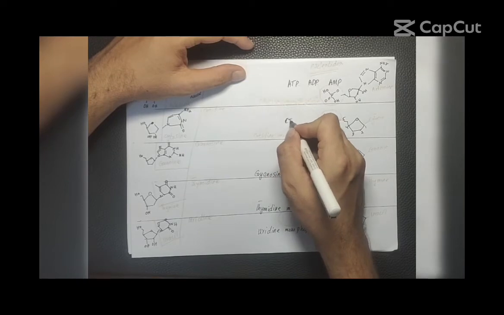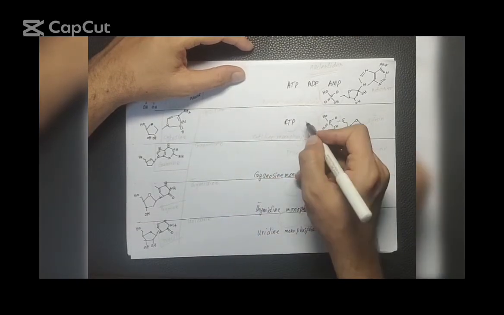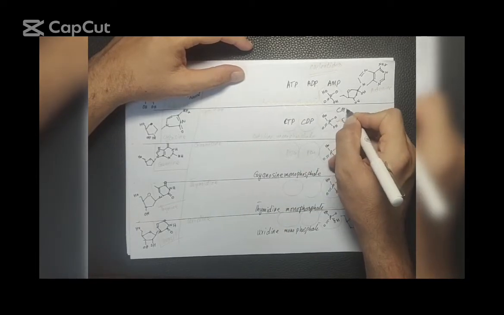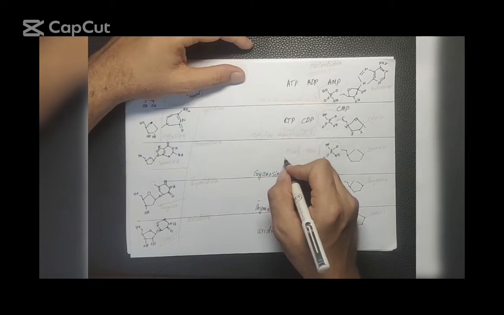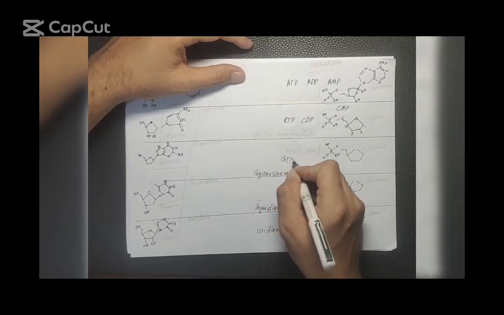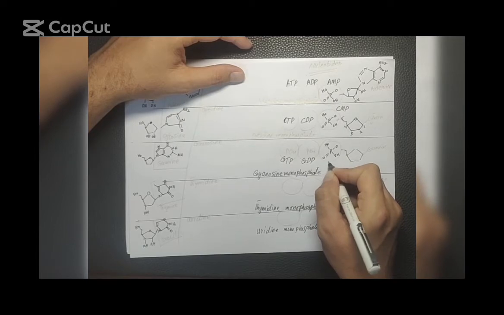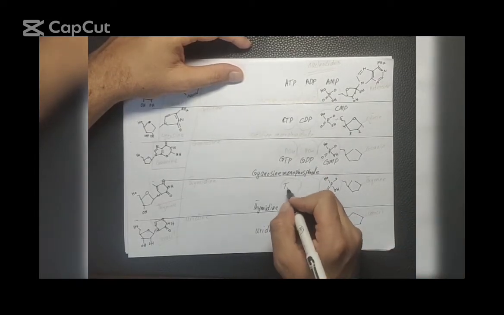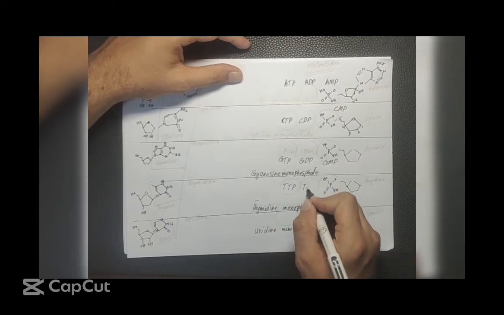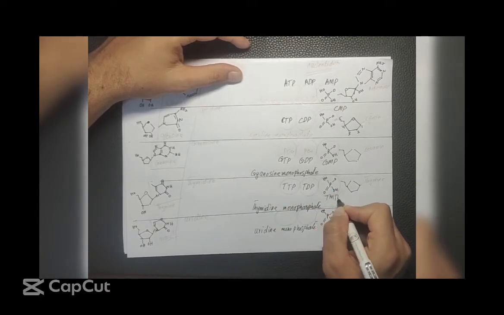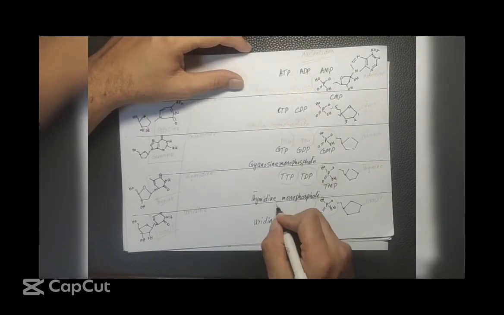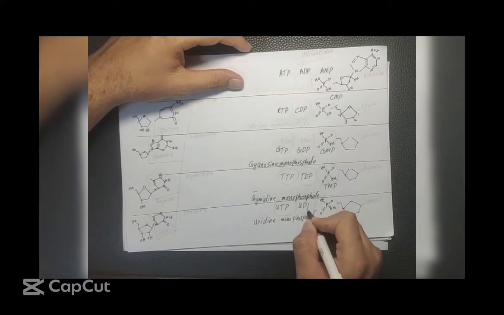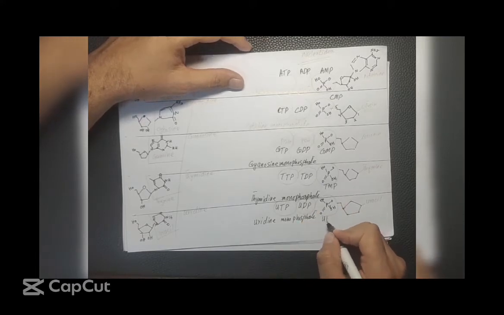This one will be CTP, cytidine triphosphate, or CDP, cytidine diphosphate, and this one will be CMP. This one is the same also: guanosine triphosphate, guanosine diphosphate, guanosine monophosphate, and this one is thymidine triphosphate, thymidine diphosphate, thymidine monophosphate. This one will be uridine triphosphate, uridine diphosphate, or uridine monophosphate.